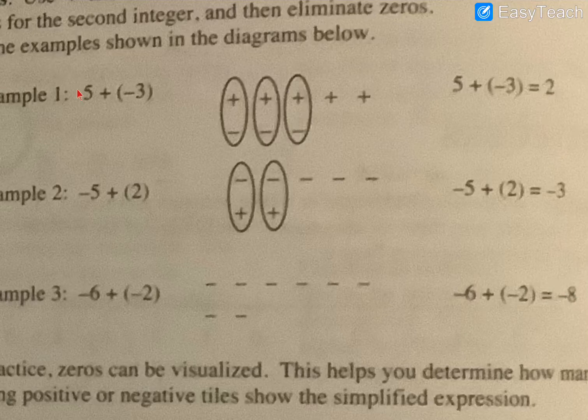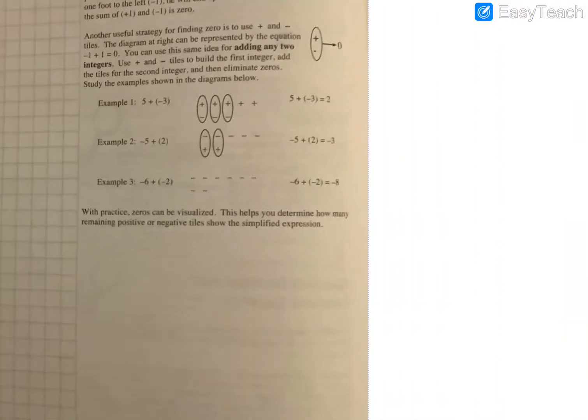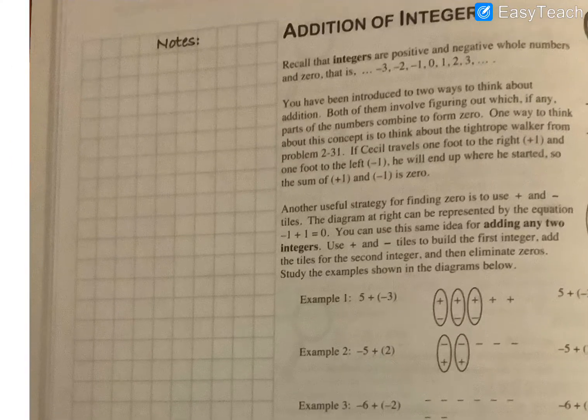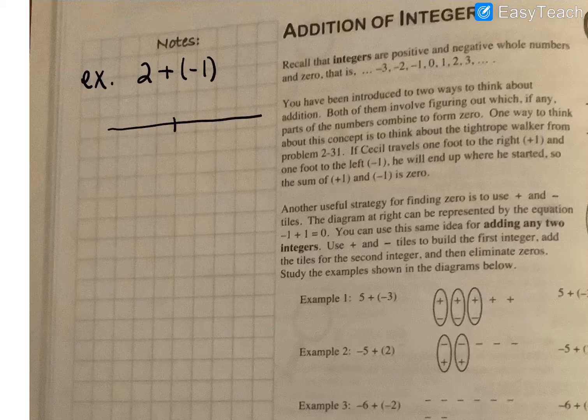All right, so let's do two examples. I'm going to do the examples using the number line and the tiles, depending on what you like better. All right, let's do 2 plus negative 1 for the first example. Okay, so I'm going to start with the number line, and feel free to pause the video if you need more time to draw the number line or anything.